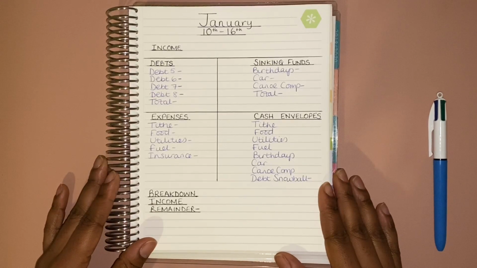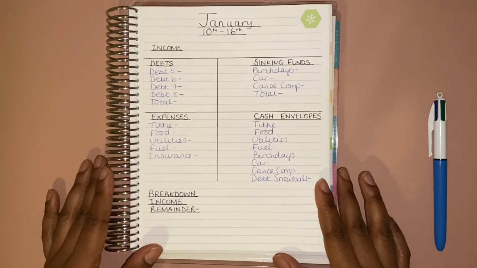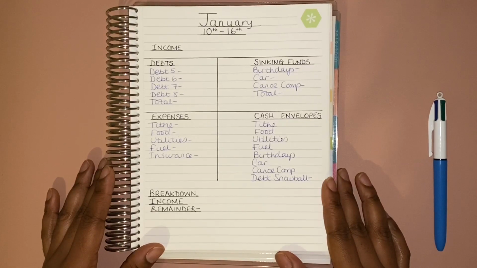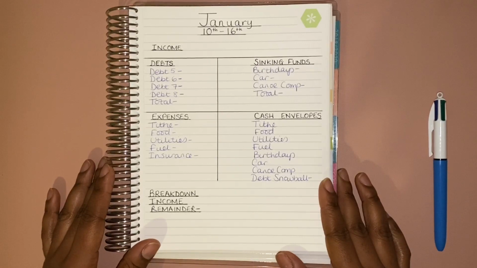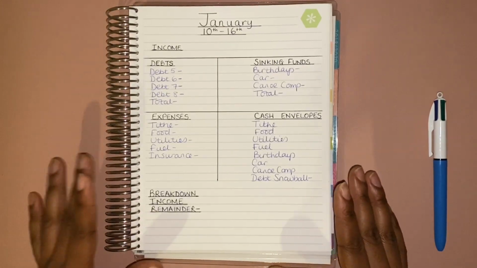I reduced some of my tithe because I'd budgeted my tithe based on that income. I also had to change things in regards to how much money I was hoping to put into my emergency fund and towards debt. So that was a big thing last week.